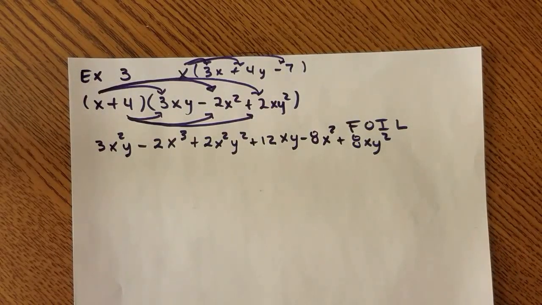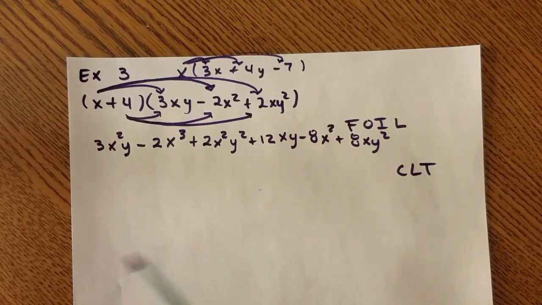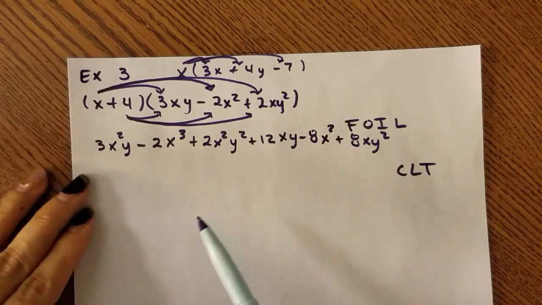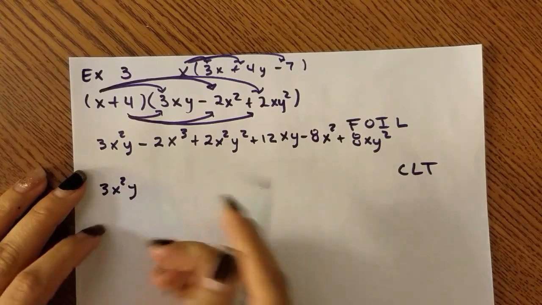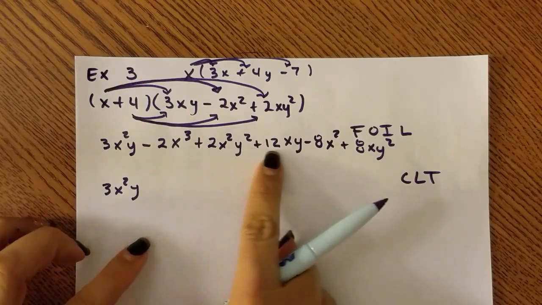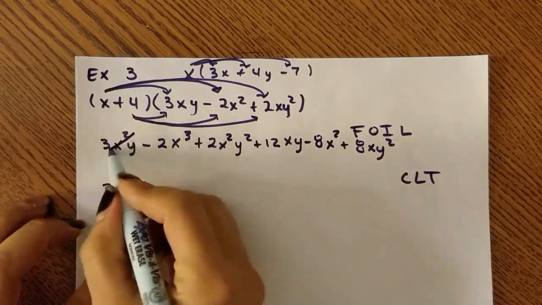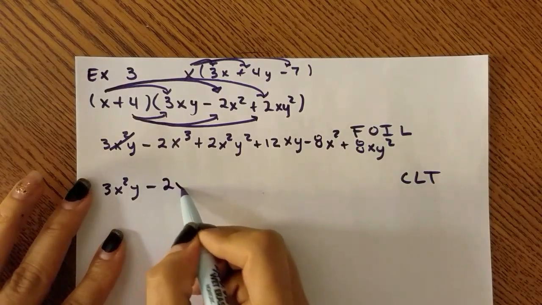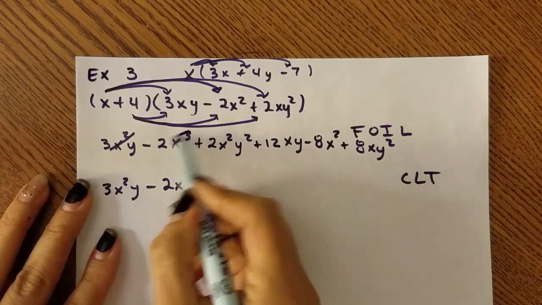So now you have to look for any like terms, which can get tricky here because you may or may not have like terms. So let's just go left to right. I have 3x squared y. Right now I'm just going to group them. So I'm looking for x squared y, and I have none. So that one's done. Now I'm looking for x cubed. No x cubed.